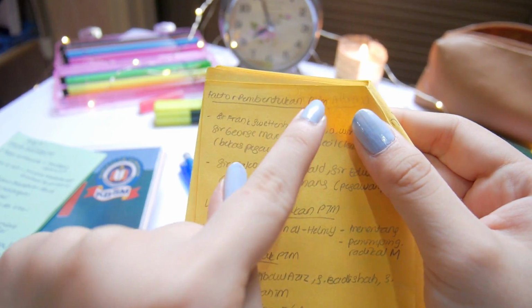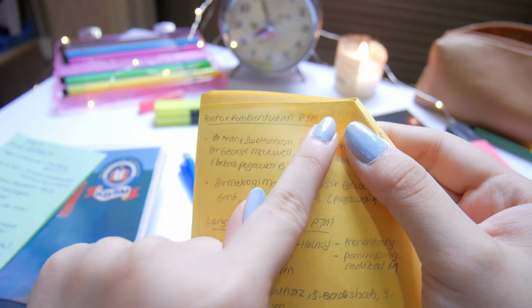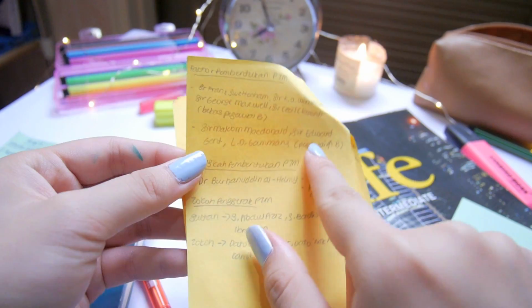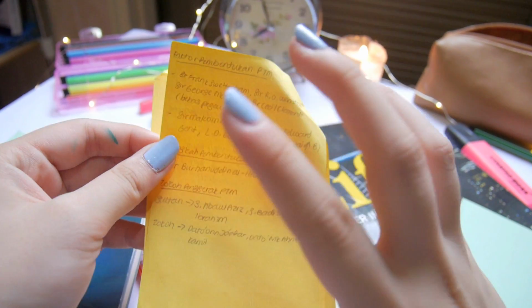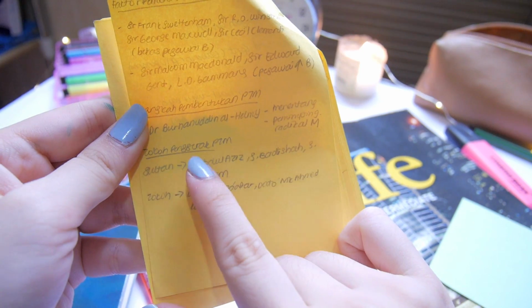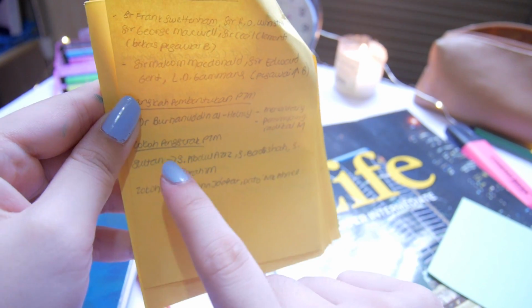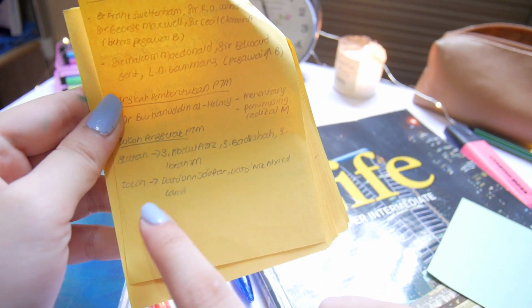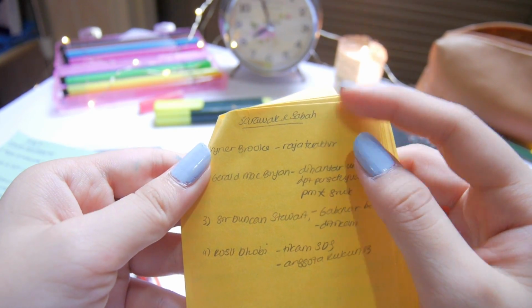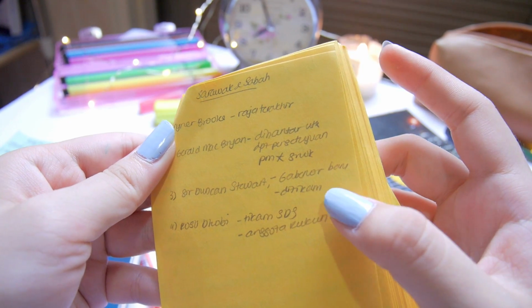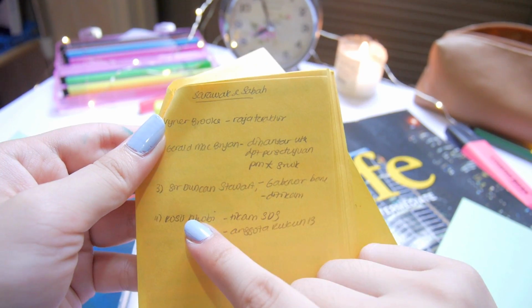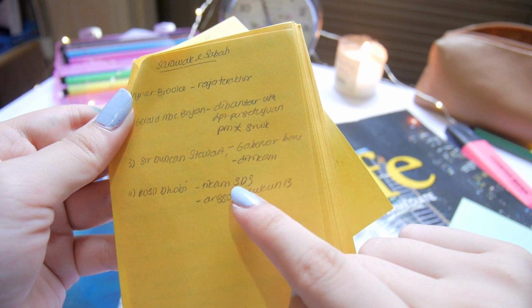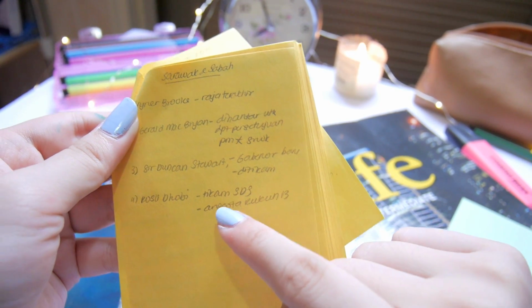Form 5. Faktor pembentukan Persekutuan Tanah Melayu. Bekas pegawai British, pegawai tinggi British. You see, you have different categories of pegawai British. So that is why I did this. Tokoh penggerak Persekutuan Tanah Melayu, you have your Sultan category, you have your Tokoh category, everything is different, just differentiate them. As for Sabah and Sarawak, you have Sir Duncan Stewart, it's Governor Baru, and then it's Ditikam. Rosli Dobi, Tikam, who is this? Sir Duncan Stewart, and it's an anggota Rukun 13.